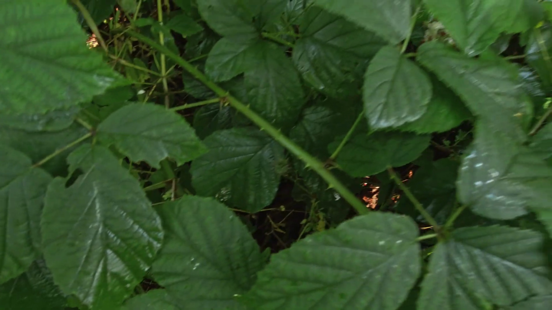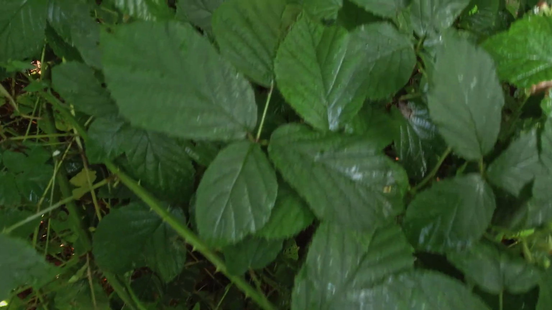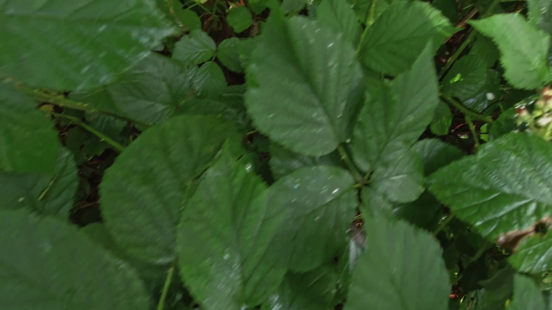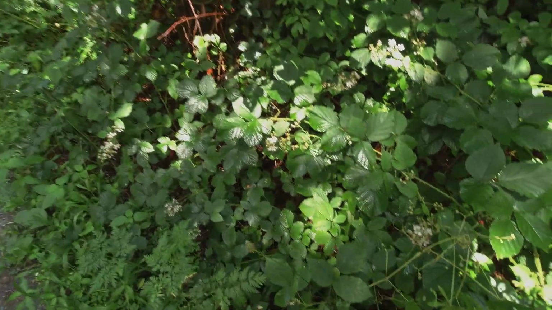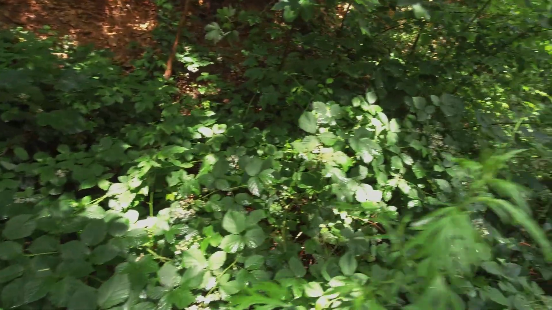These wet leaves look really good. They form a really interesting pattern, and you can also photograph that. And you can also search for flowers or different shapes of leaves to include in your photos.